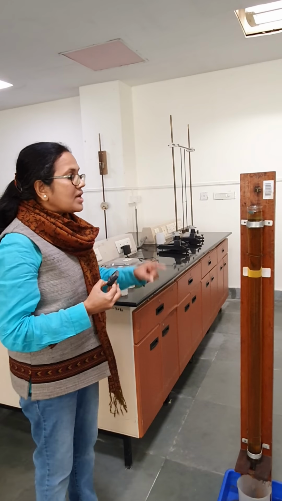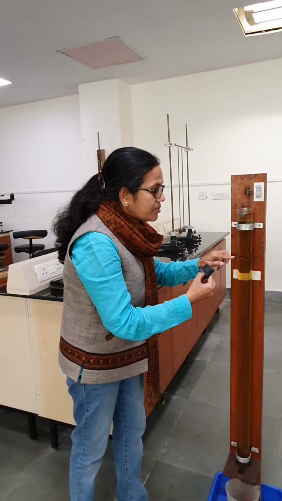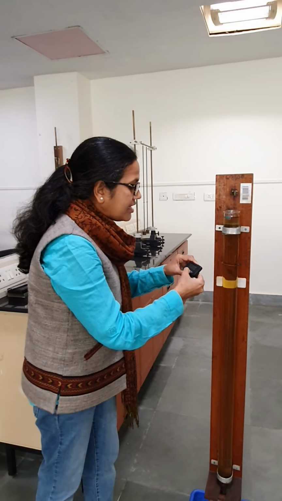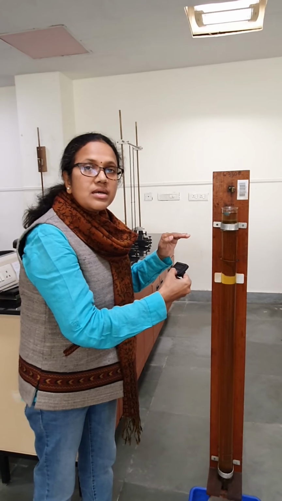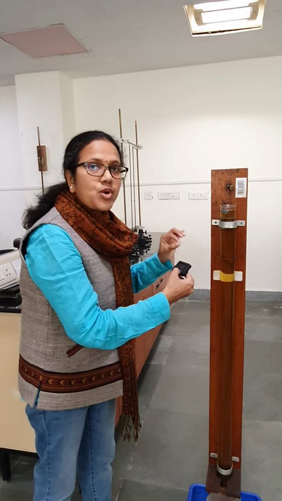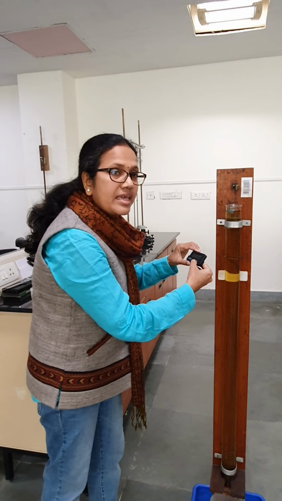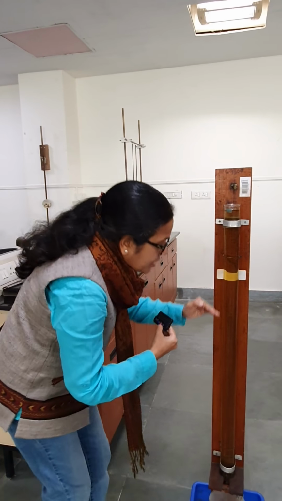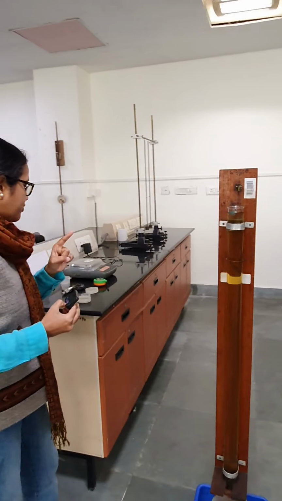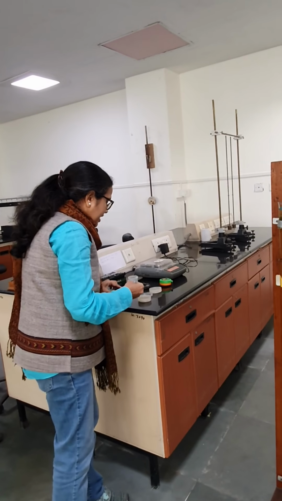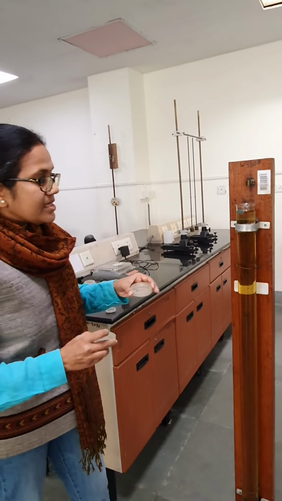Another thing I would like to point out is that when I look at the ball crossing the first pointer and then switch on my stopwatch, we all have a reaction time, a response time from the visual stimulus. To minimize that error, we need to repeat the experiment several times, even for one type of ball.